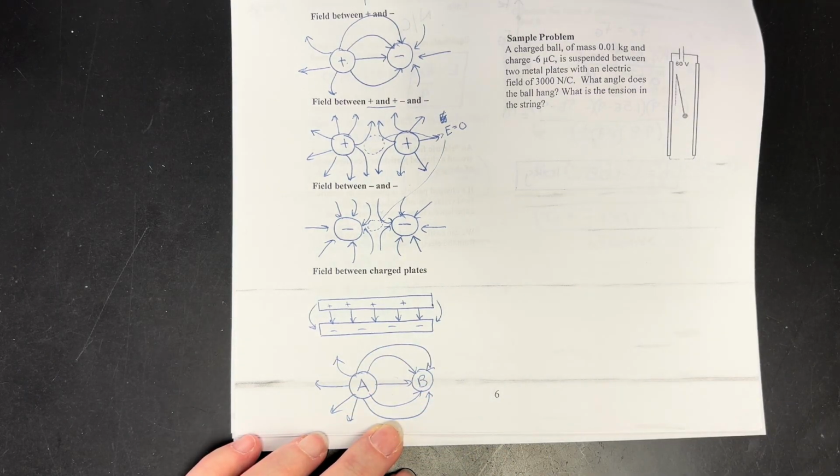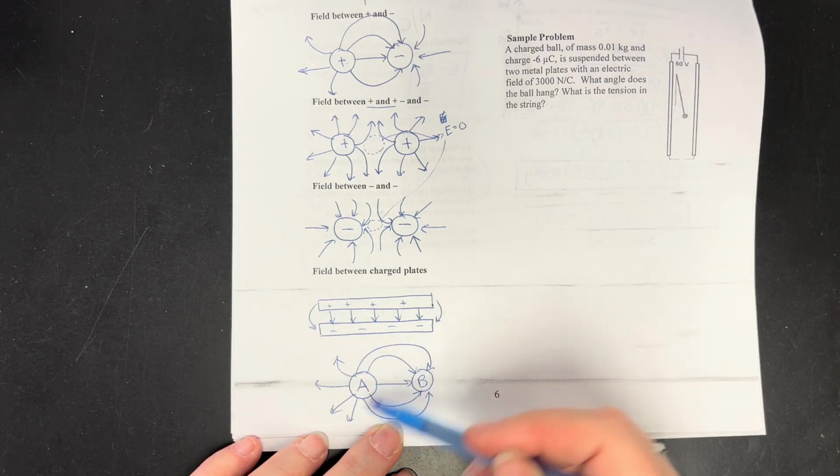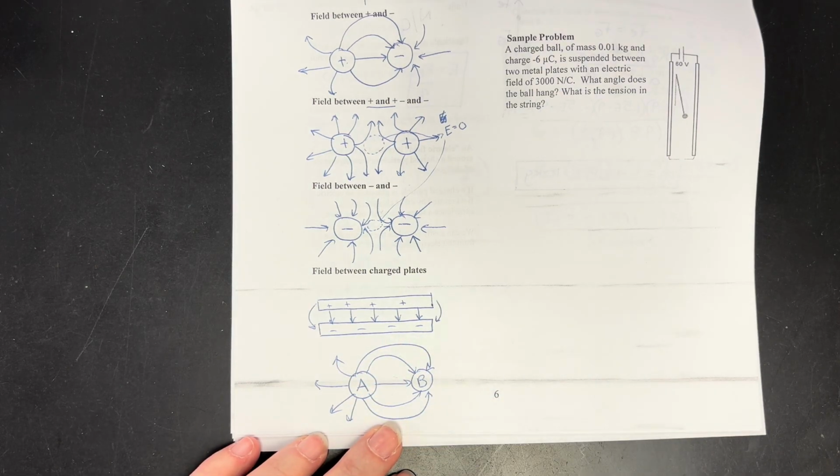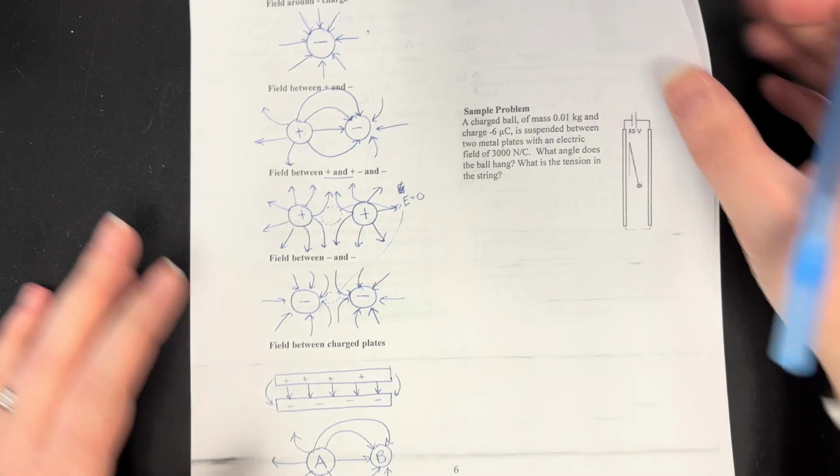What is the charge on B? Hopefully you're saying negative because the arrows are going in. Which has more charge, A or B? Hopefully you said A because A has more arrows. Okay, that's as hard as it gets. All right, let's do some math here.